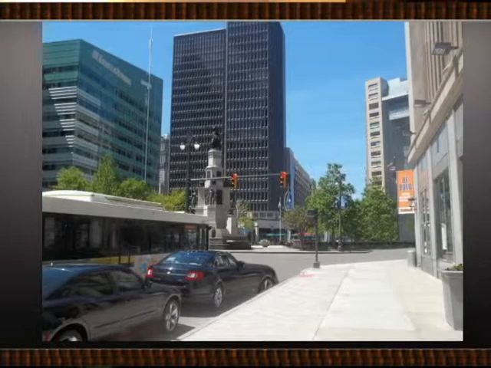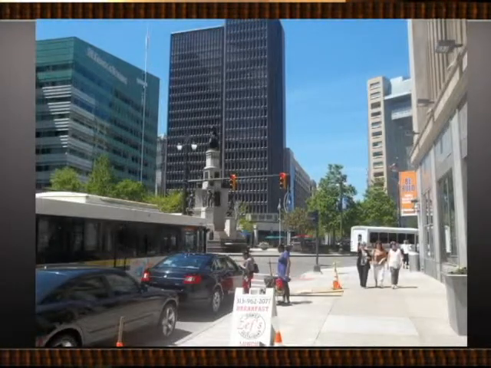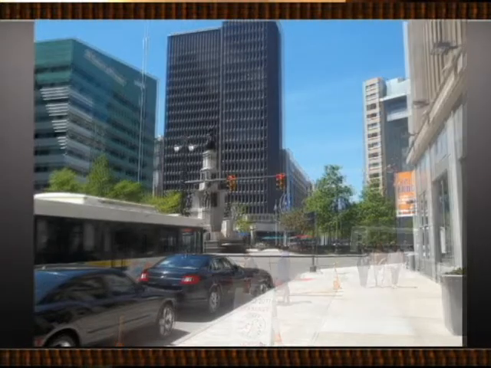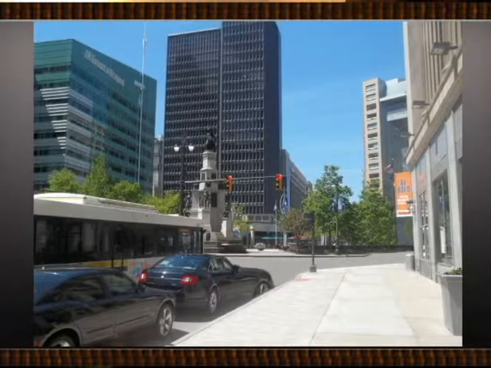This is what the photo looked like after I did my editing with Photoshop. As you can see, it's nice and clean. Now, this is the before. That's the before, and this is the after, okay?